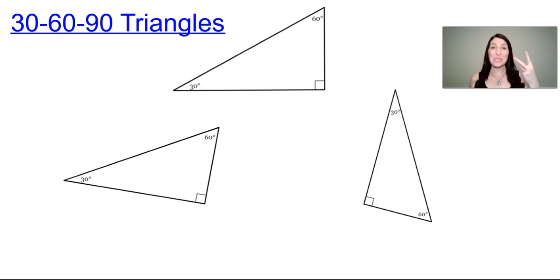There are two special kinds of right triangles in geometry. One is a 45-45-90 triangle and the other is a 30-60-90 triangle. This video is all about 30-60-90 triangles. If you would like to learn about 45-45-90 triangles, make sure to click here to watch that video.